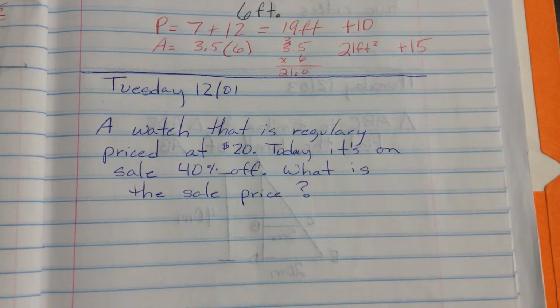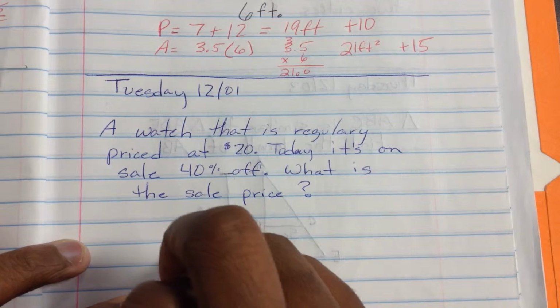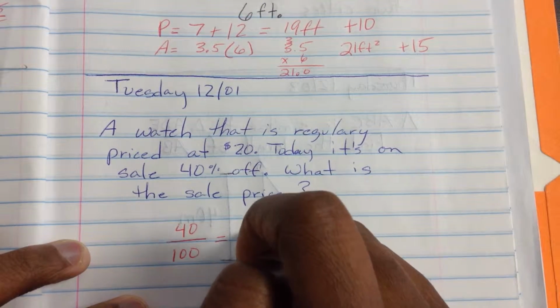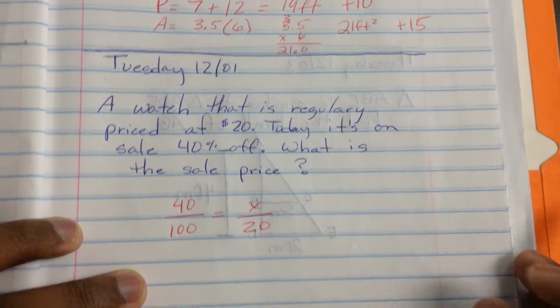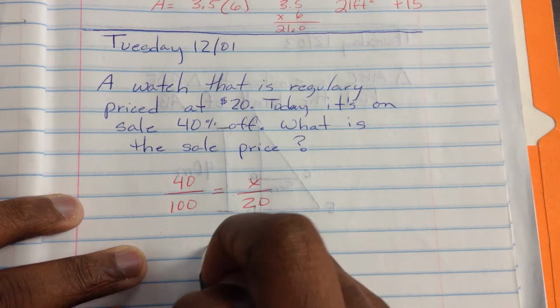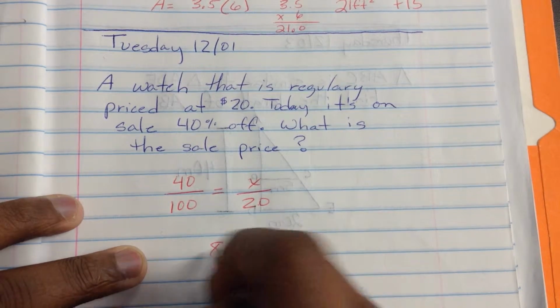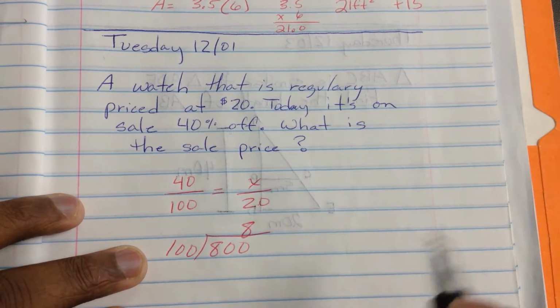Second problem, a watch that is regularly priced at $20 today is on sale 40% off. What is the sale price? Anytime we see percent, we're going to put it over 100 and X over 20. We should take the time to cross multiply: 20 times 40, which is 800, divided by 100, and we get 8.